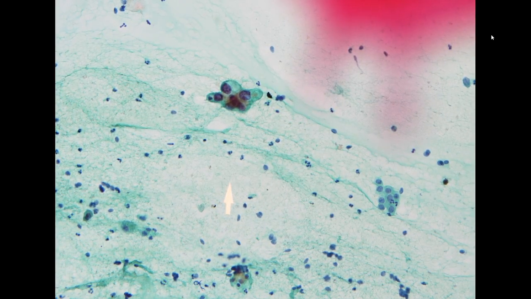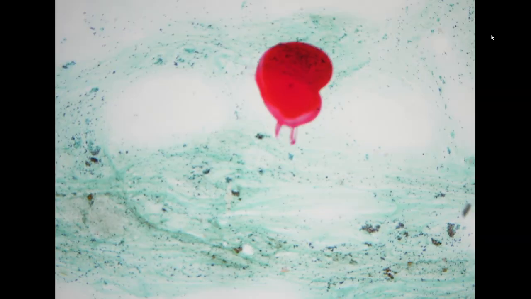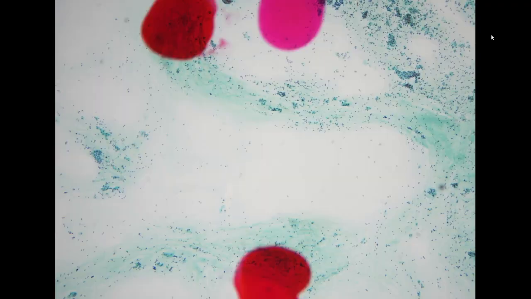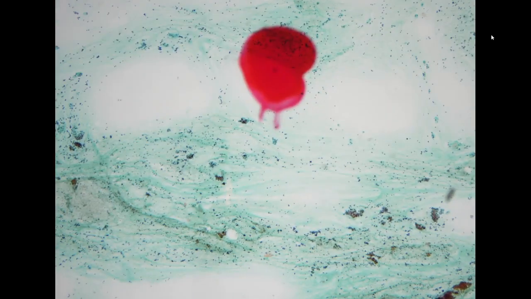The cellularity of the atypical cells is not plentiful. They were just very scattered along this direction and not accompanied by any extracellular material. So in this situation, it's a little bit difficult to determine where this is coming from. It doesn't look like direct sampling from the cervix.